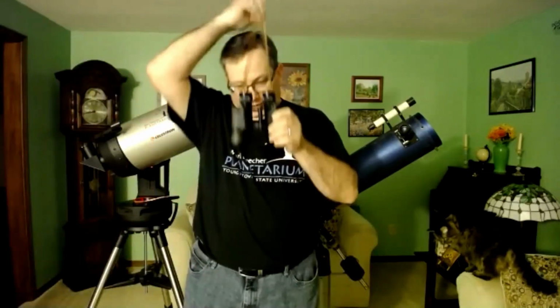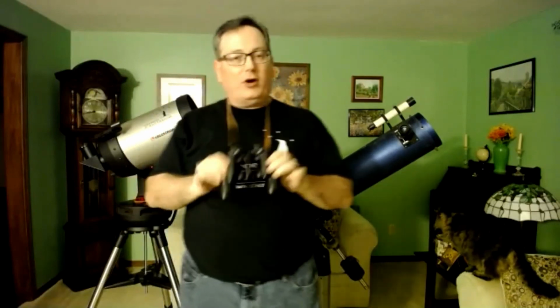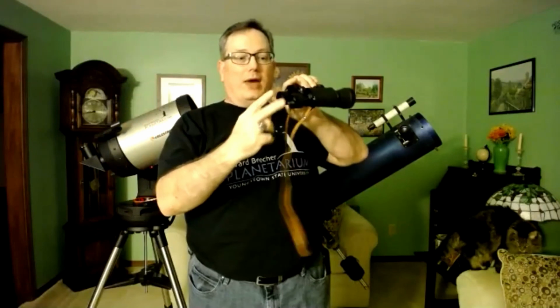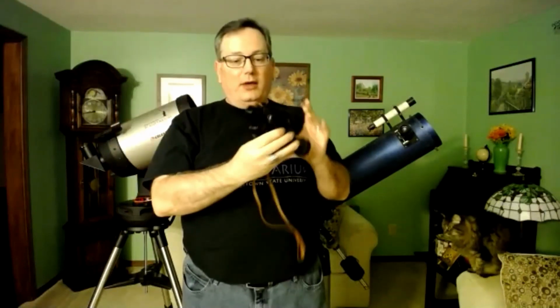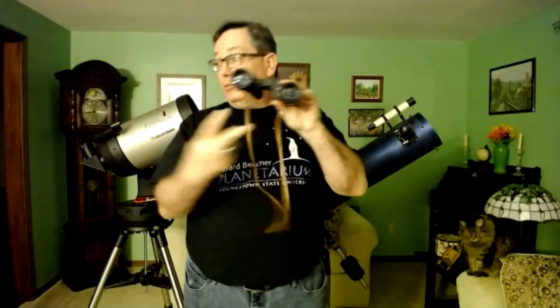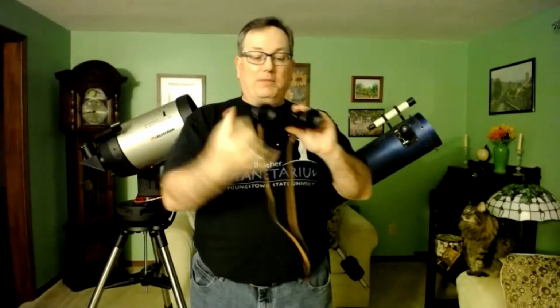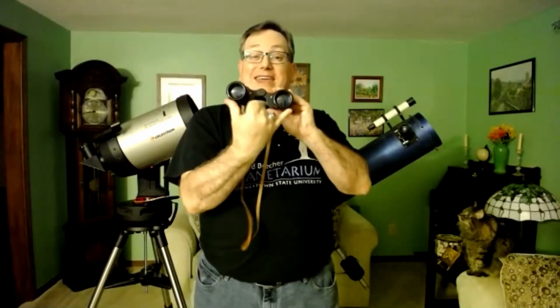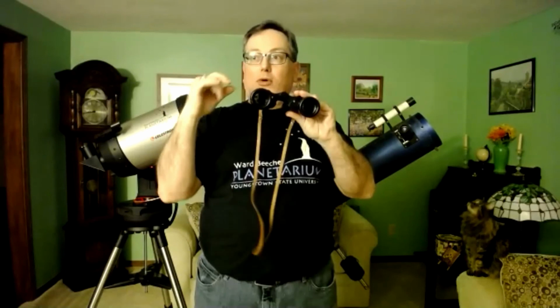Now, this particular pair is ancient. It was actually my grandfather's pair of binoculars. These are what we call field glasses here. But these are like a refracting telescope. You have two numbers on them. It's a small number by a large number with an X in between. The small number is the diameter on this side of the telescope. The large number is the diameter on this side of the telescope. And just like with the telescopes, the bigger you get this size, the more you can see.